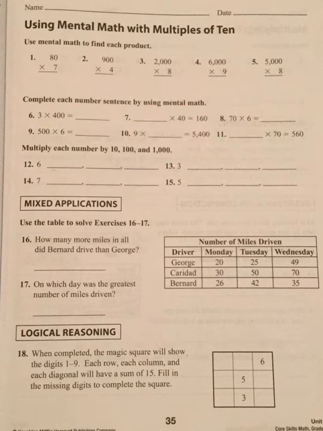Okay, clear that. Next section says multiply each number by 10, 100, or 1,000. Well, that's super easy because 6 times 10 is 60. 6 times 100 would be 6 times 1 is 6. Add 2 zeros. 6 times 1,000, 6 times 1 would be 6. Add 3 zeros.